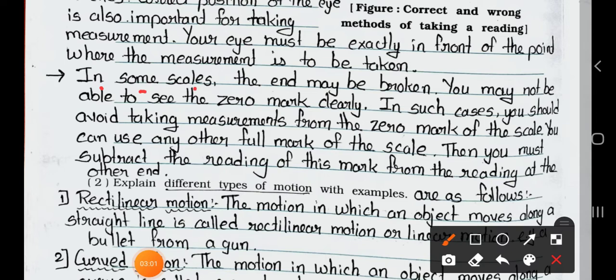In some scales, the end may be broken. You may not be able to see the 0 mark clearly. In such cases, you should avoid taking a measurement from the 0 mark of the scale. You can use any other full mark of the scale. Then you must subtract the reading of this mark from the reading at the other end.